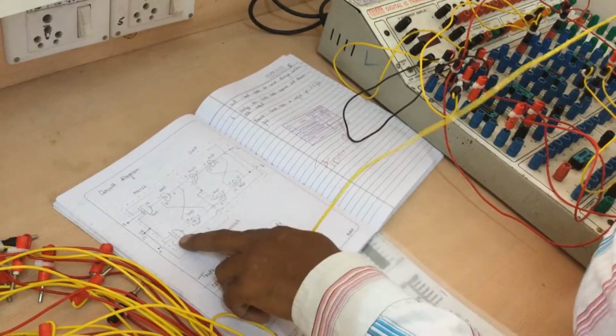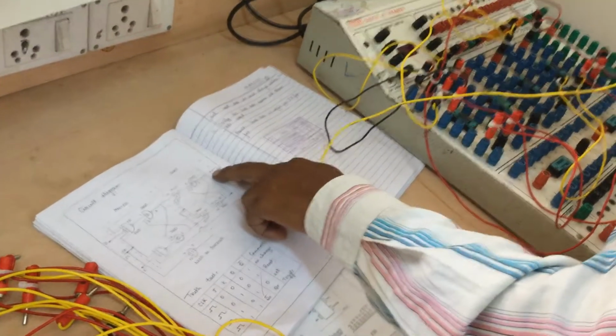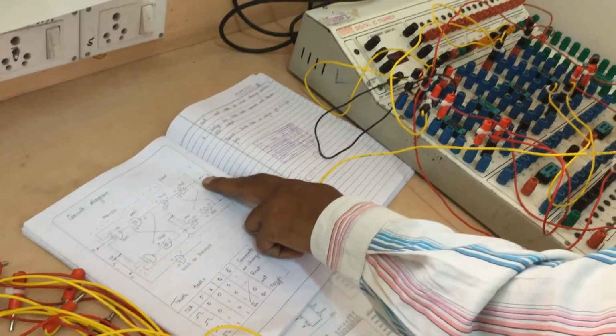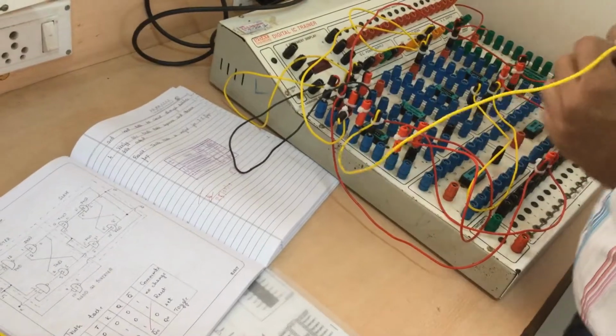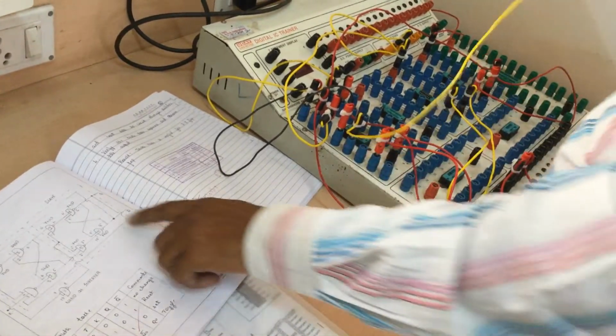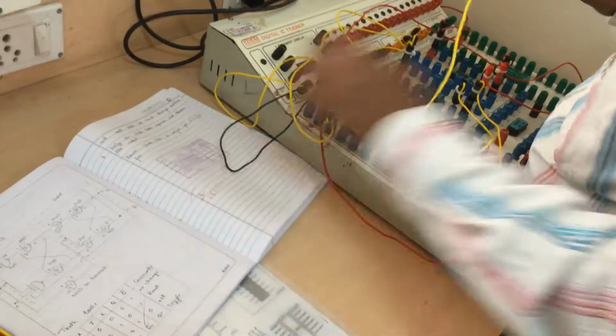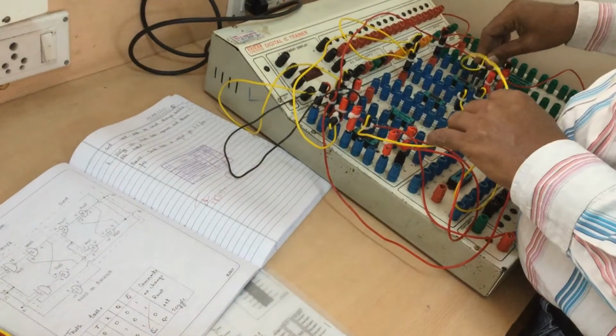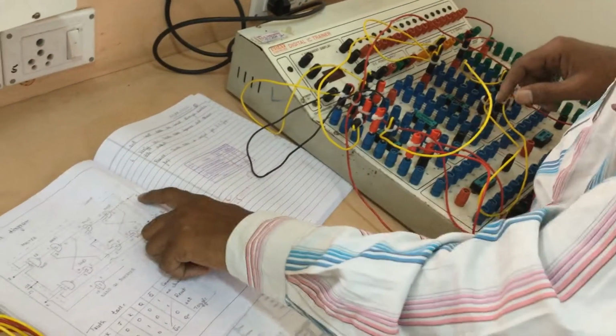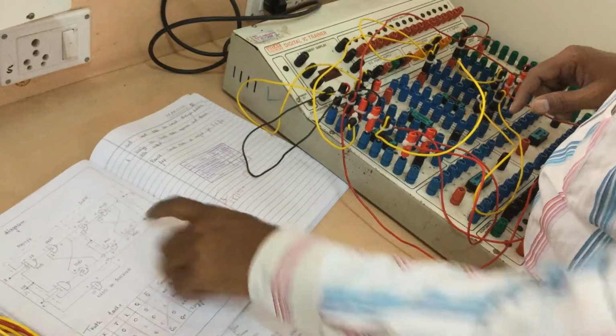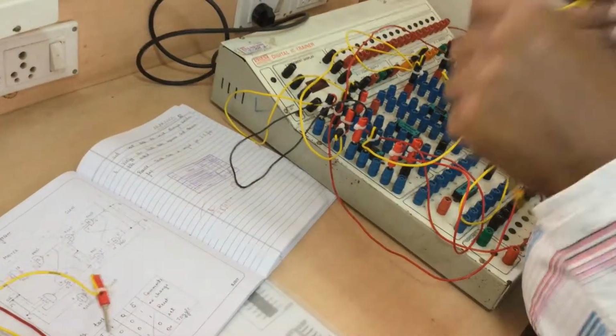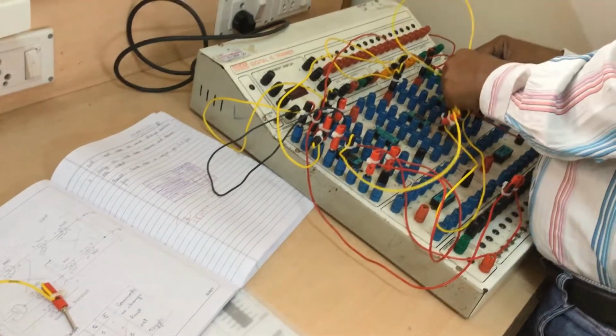And next, pin number 5 of 7410 will go to pin number 6 of the second IC, 7400. Now the 6 is Q and this 8 is Q bar. I will connect pin 6, which is Q, to the output.